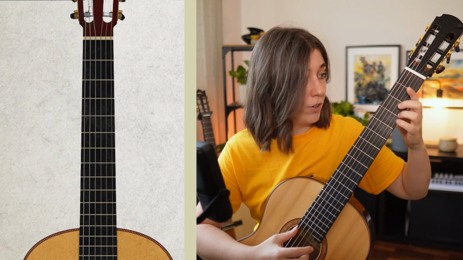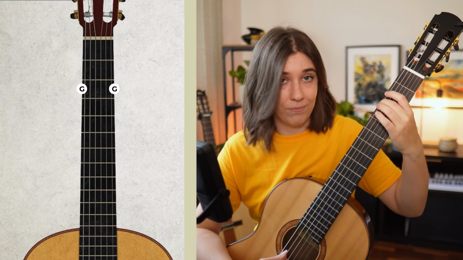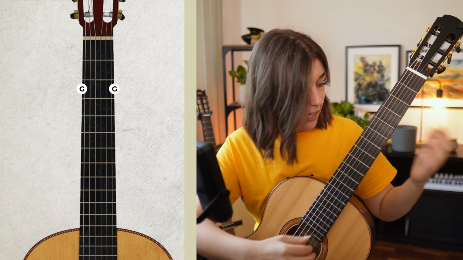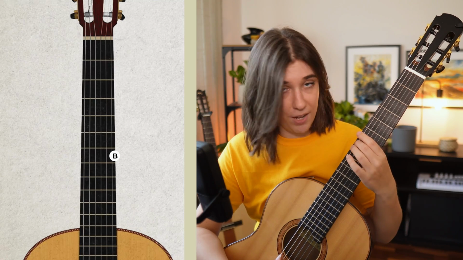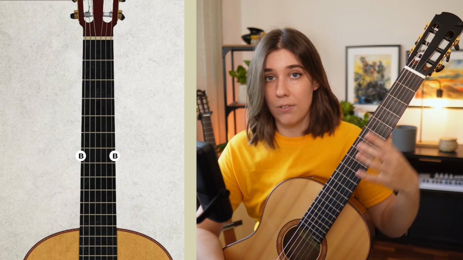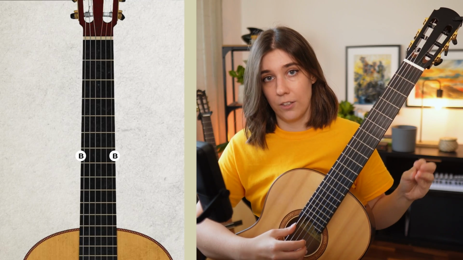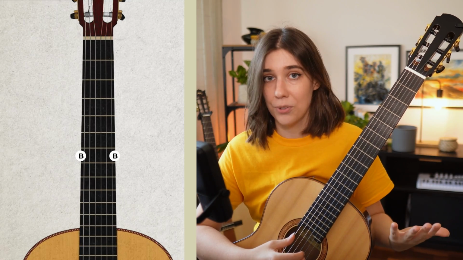So if I have a G here, it also means that I'm going to have a G here. It's just going to be a lower pitch. If I'm having a B here, it also means that we have a B here, and so on across the whole fretboard. So these two strings, the outer strings, are going to be the same in terms of their layout.